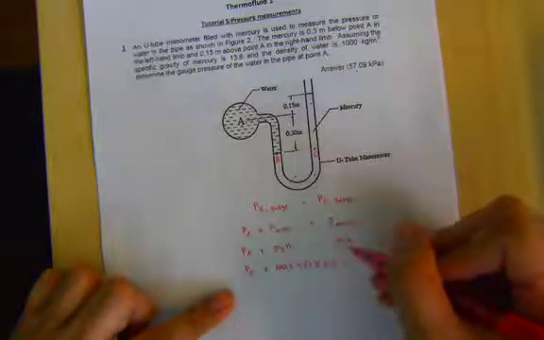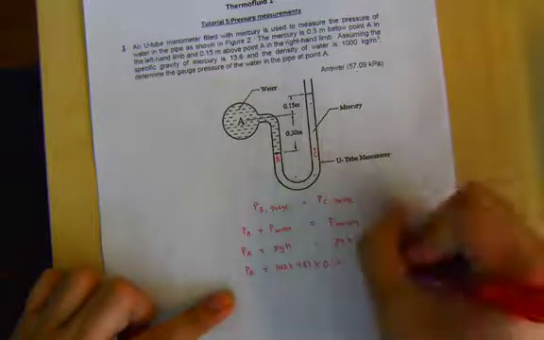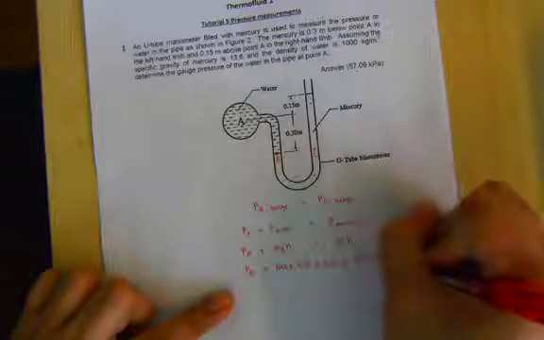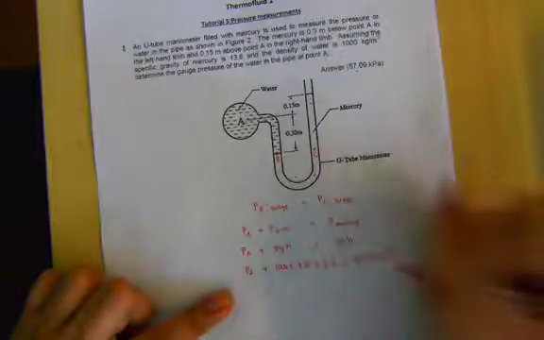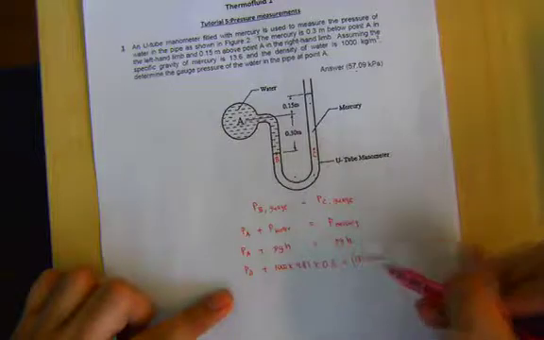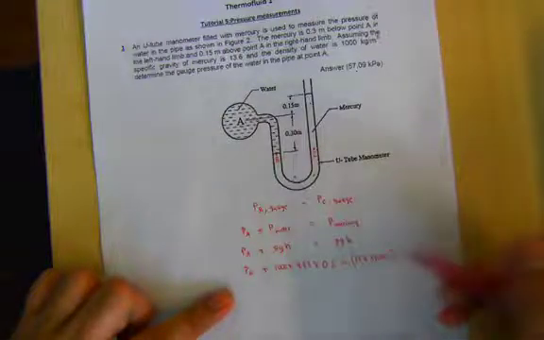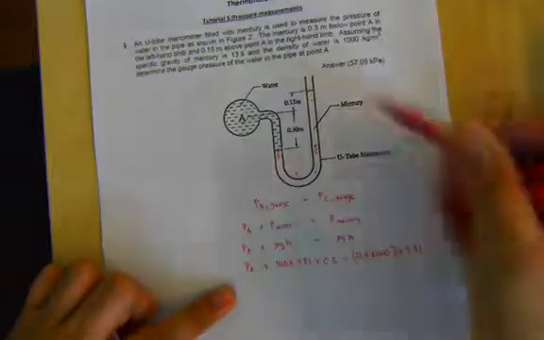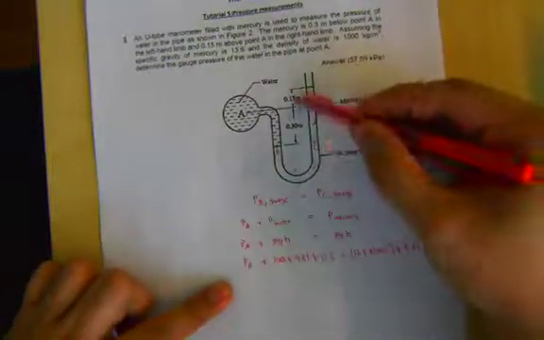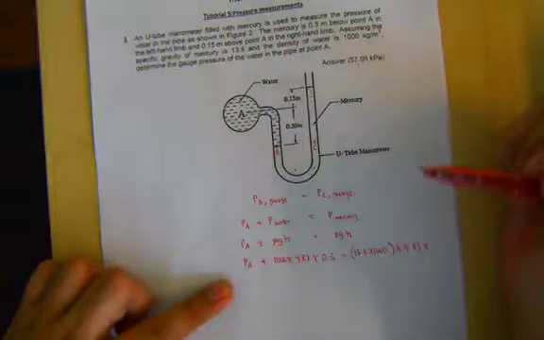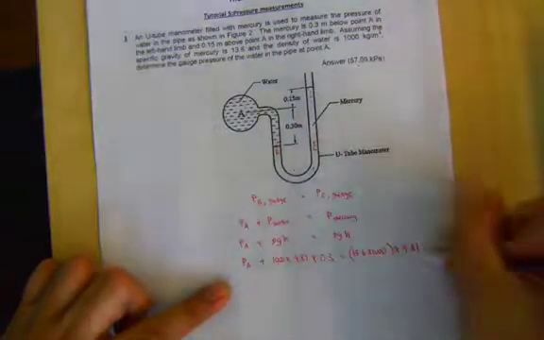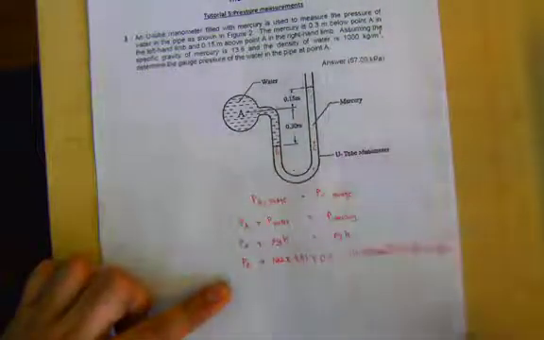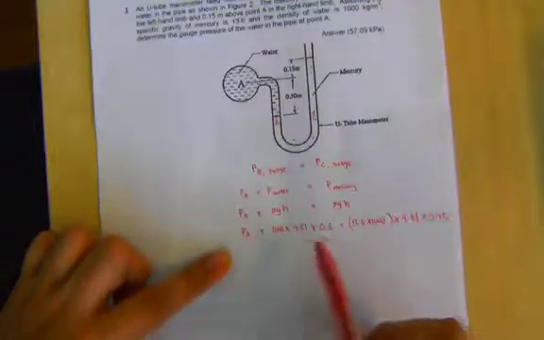For the mercury, the density itself is 13.6 times 1000, the specific gravity of mercury multiplied by the density of water, multiplied by 9.81 times the column of mercury here, which is 0.15 plus 0.3, so 0.45.